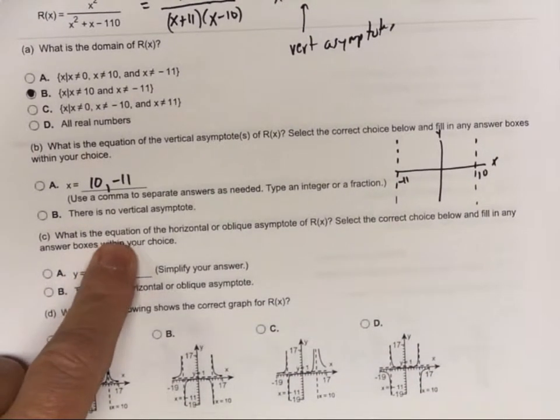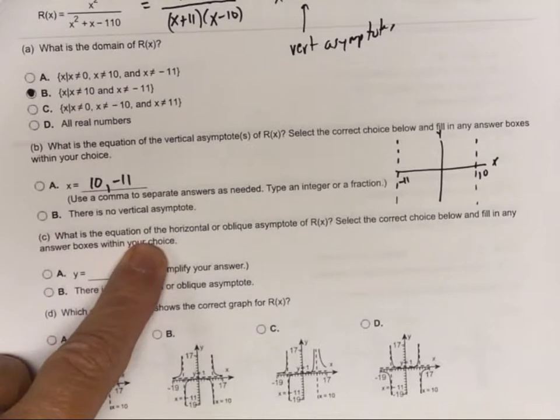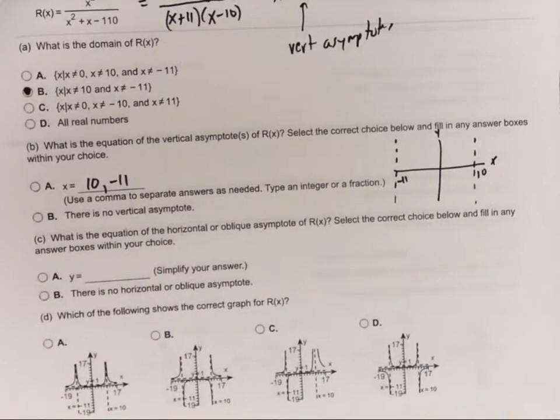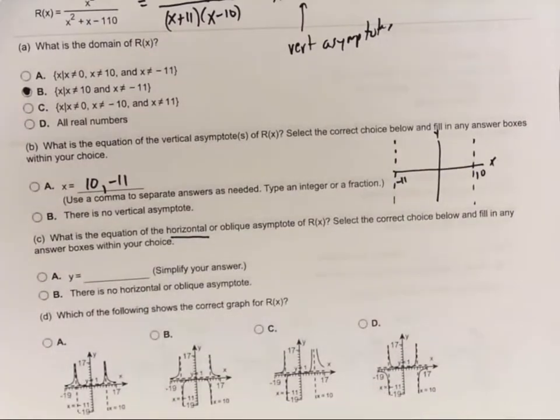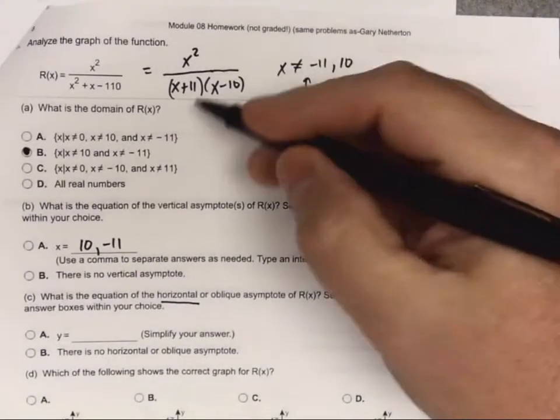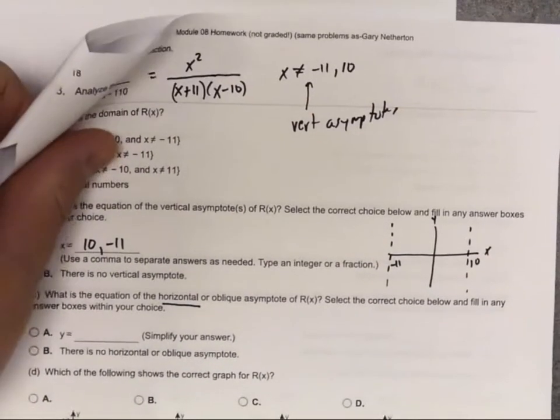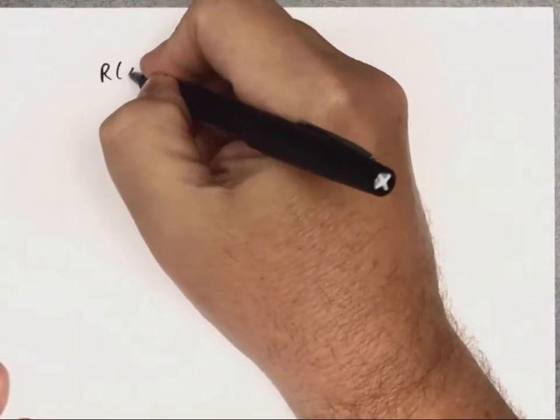What is the equation of the horizontal or oblique asymptote? All right, we need to talk about, first of all, how do we find horizontal asymptotes of these rational expressions? Some of the stuff in order to do this we've talked about before. Let me write down this problem.